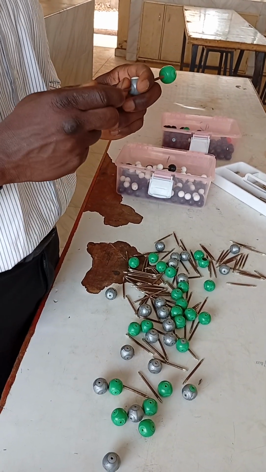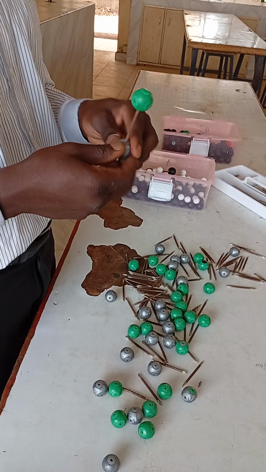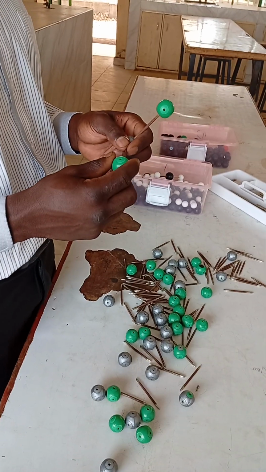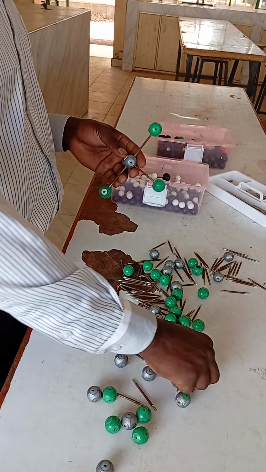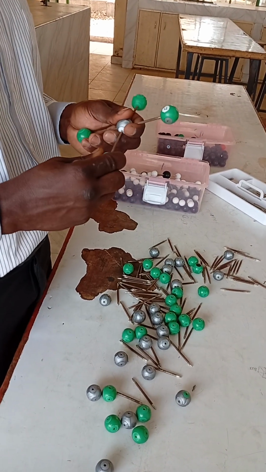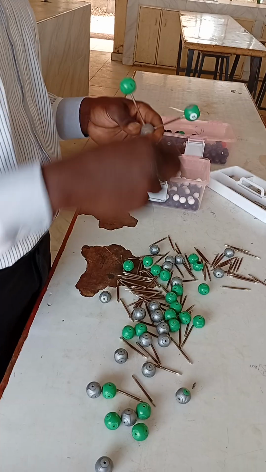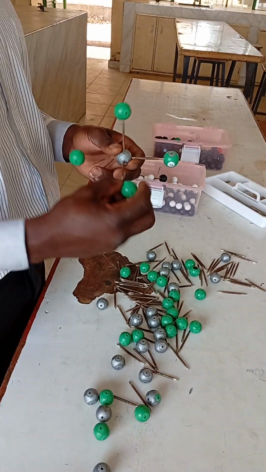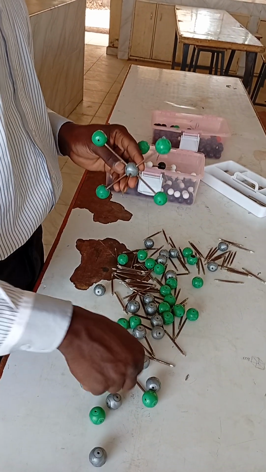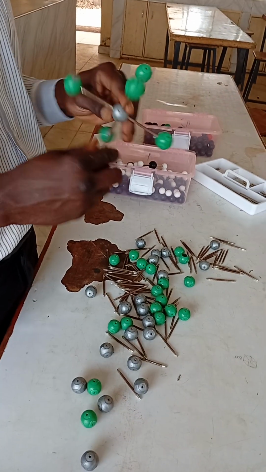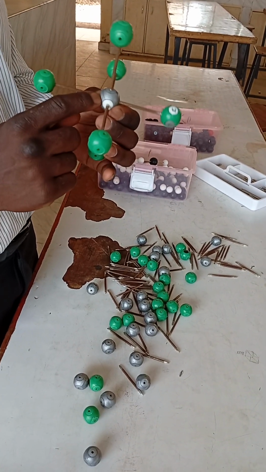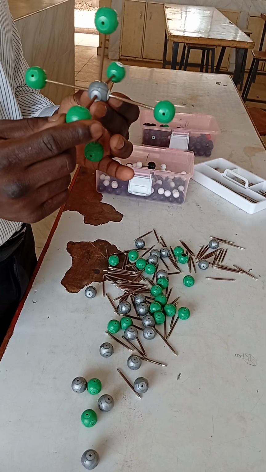Remember, these are two chloride ions bonded to this particular point. We have 6 chloride ions that are supposed to be bonded to the sodium ion. Here we have the third one, the fourth one, then the fifth at this particular point. The sixth chloride ion is here. So this is basically how a sodium ion is bonded to 6 other chloride ions.